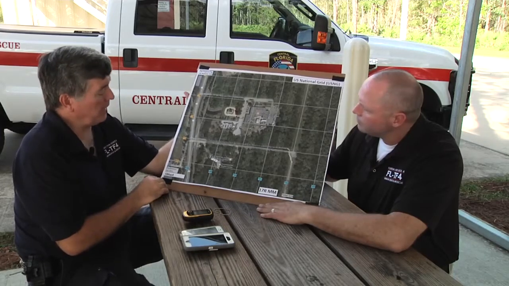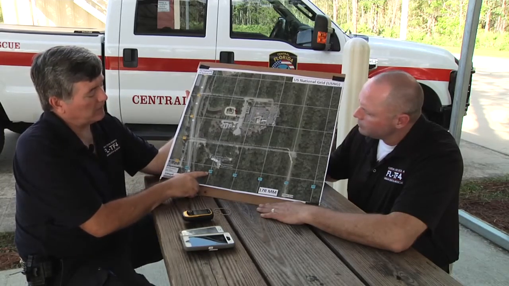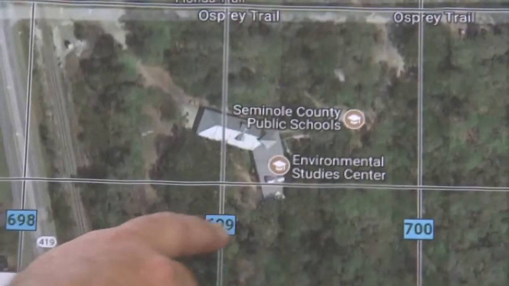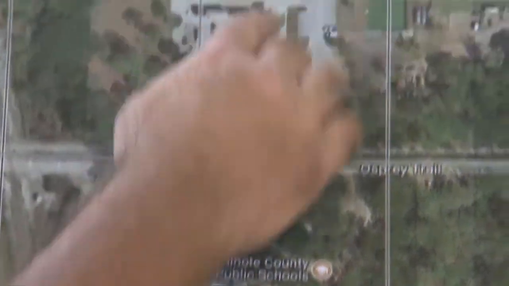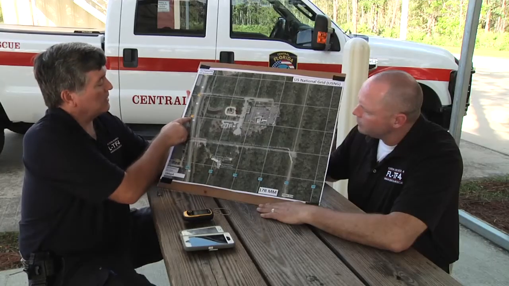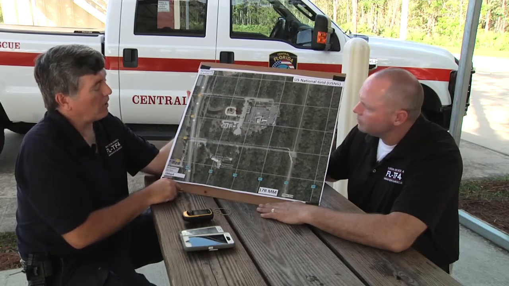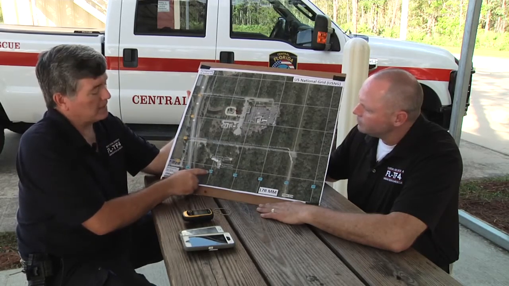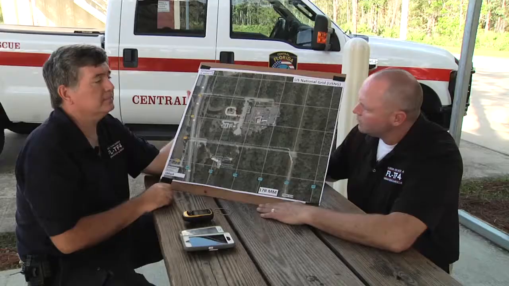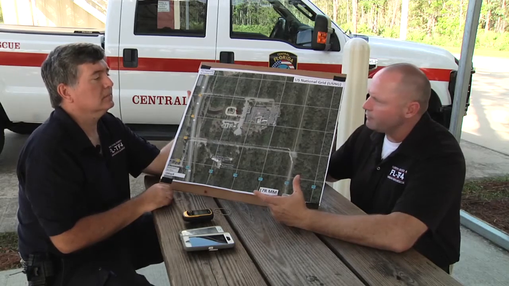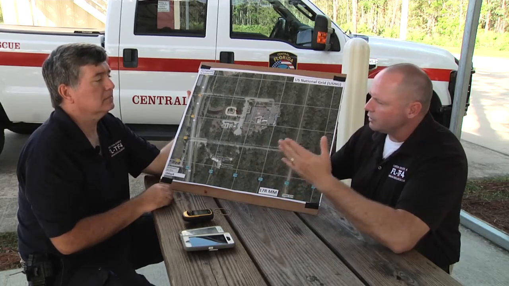And how I would read that on the map is I start off with the 699, and I'm approximately 30% over, so I would add a 3. And at grid 773, I'm approximately 40% up, so our grid coordinates would be 6993, 7734.